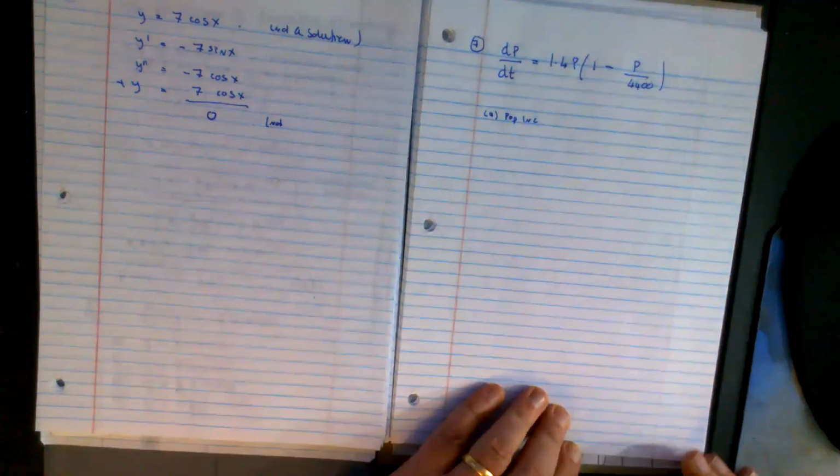Now they're asking us in question 7 for what values of p is the population increasing? So p is the population, and when is it increasing?